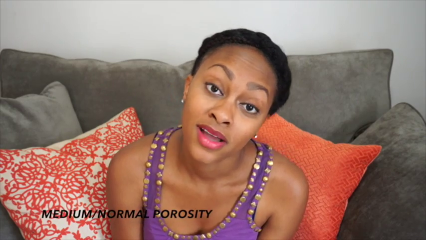I also tend to like products that have glycerin in it. Glycerin pretty much absorbs water from the air, so it's really good for low porosity hair. But it's not good for in the winter, because when it's cold out, it pulls the moisture out of your hair. So I do add glycerin to my conditioners and my Eco Custard in the summer or the hotter months.